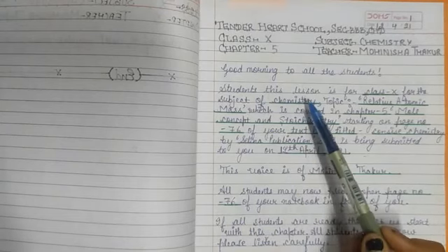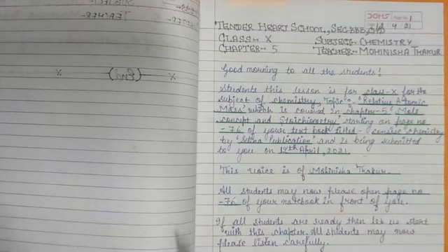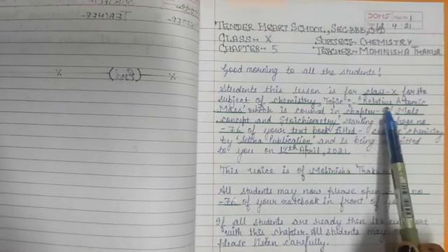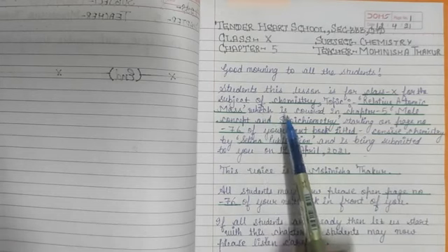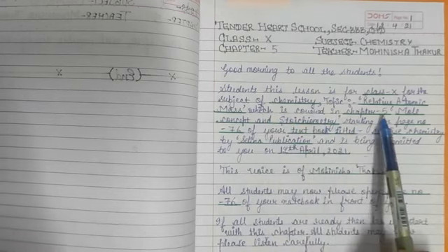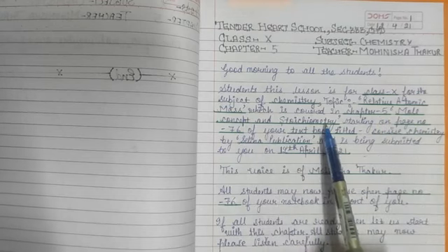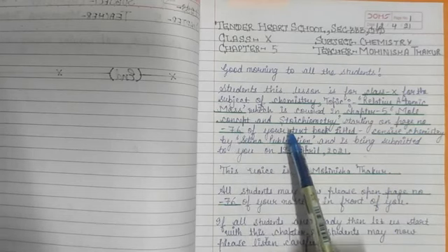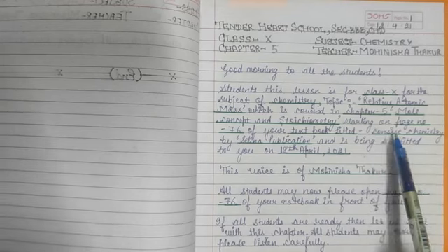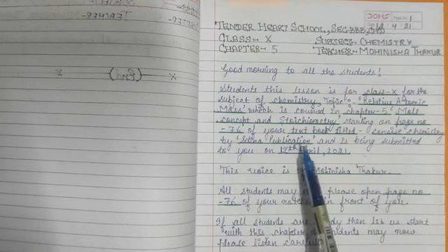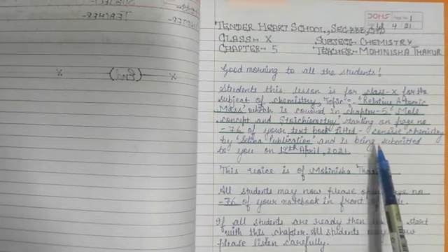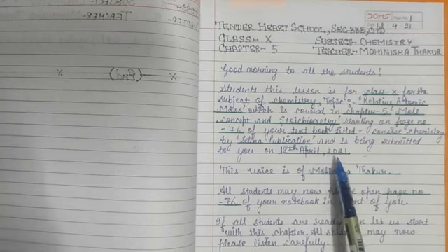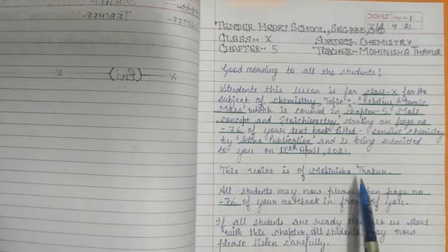Students, this lesson is for class 10th for the subject of chemistry, topic relative atomic mass, which is covered in chapter 5, mole concept and stoichiometry, starting on page number 76 of your textbook titled Concise Chemistry by Selina Publication, and is being submitted to you on 12th April 2021. This voice is of Mohinisha Thakur.